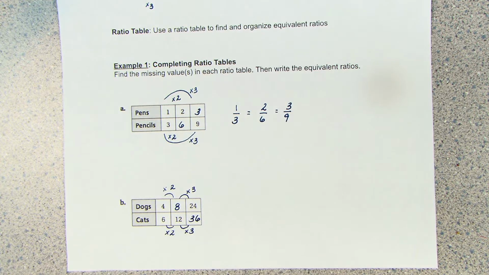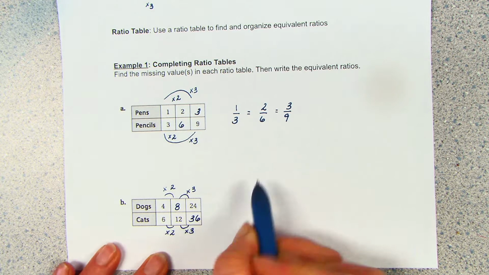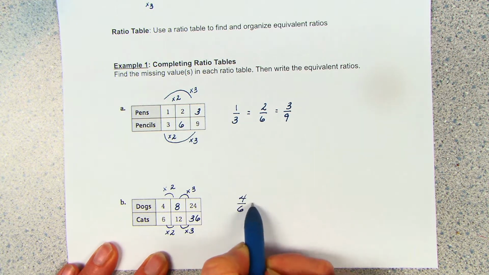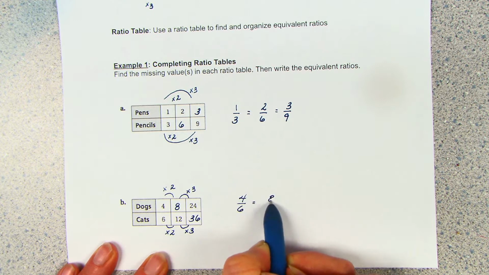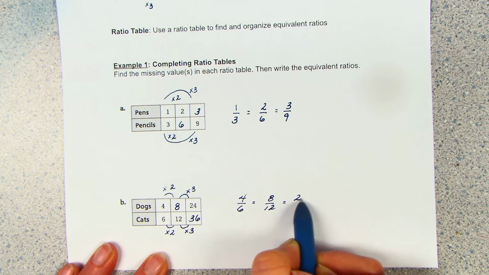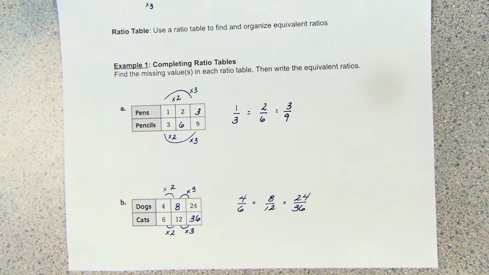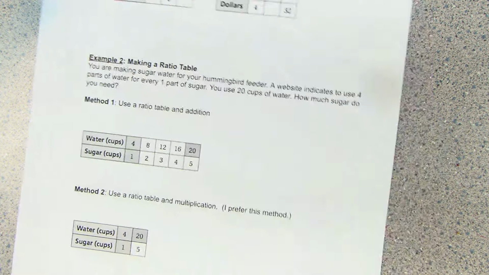So ratios and fractions are different, but they look similar, and you can handle them very similarly. If we write the equivalent ratios, I've got 4/6 is equal to 8/12, which is also equal to 24/36. And then you have a couple of You-tries.